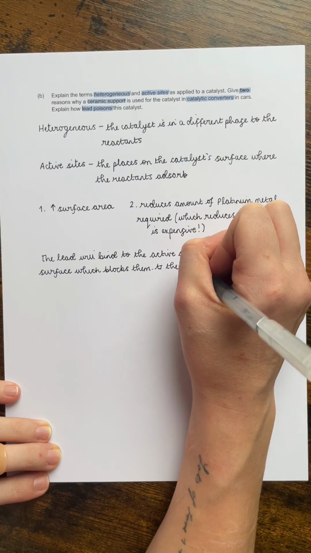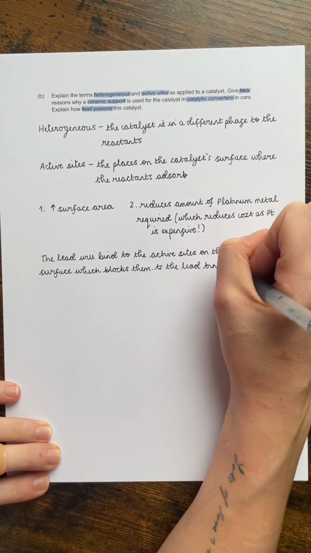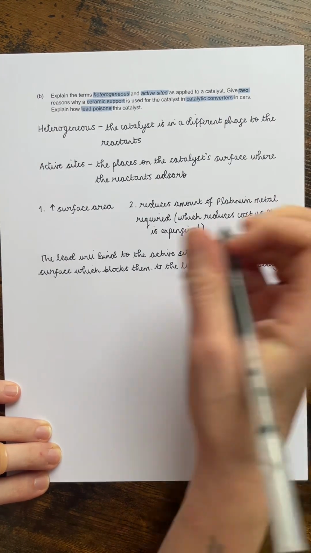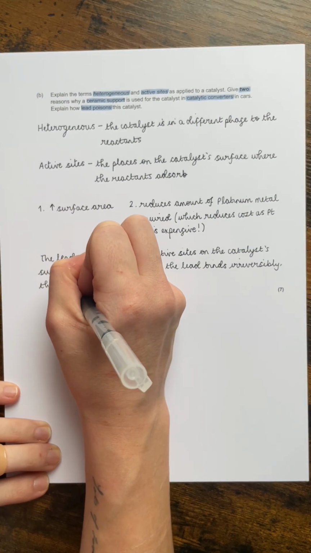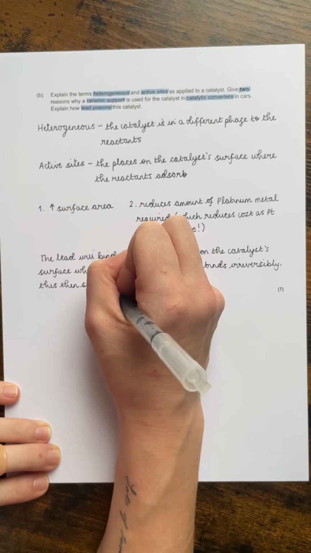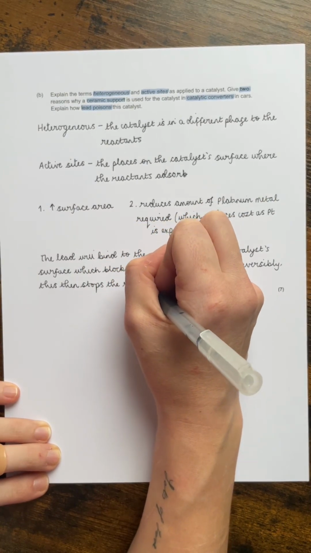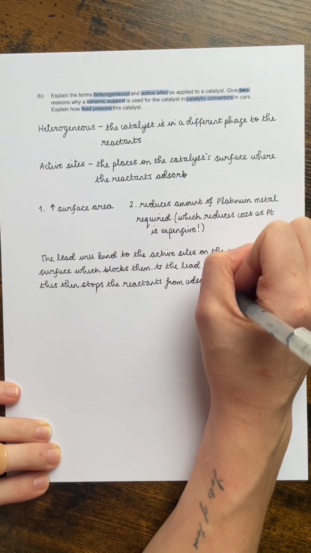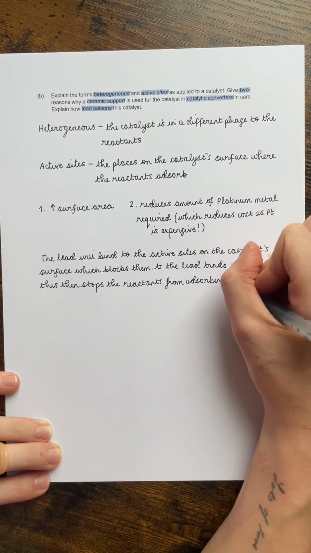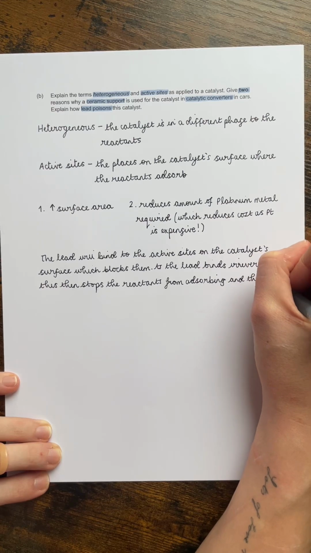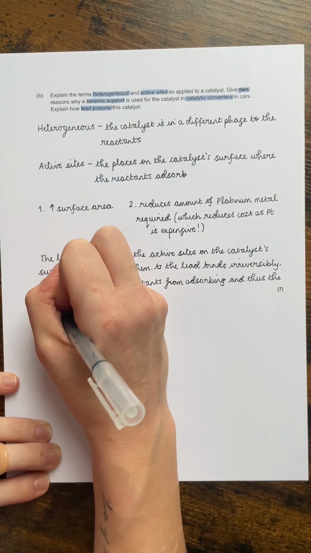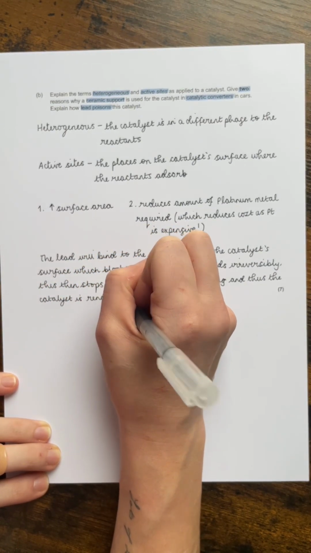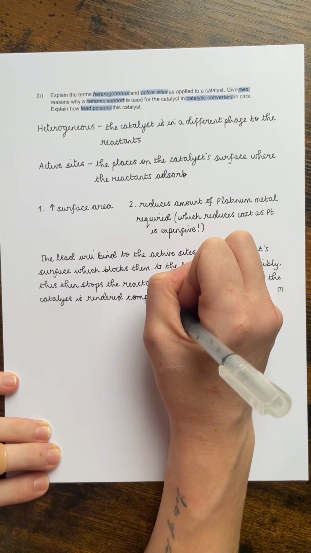As the lead binds irreversibly, this then stops the reactants from adsorbing and thus the catalyst is rendered completely ineffective. There'd be no point in having it there at that point.